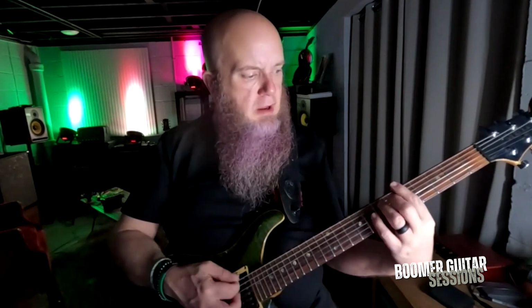Okay, the third way that we can do this is the Dorian, what we'll call the Moondance progression, and this is not just Moondance. So that Moondance is this.